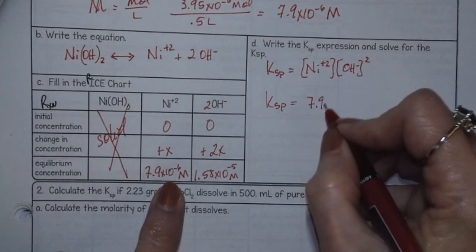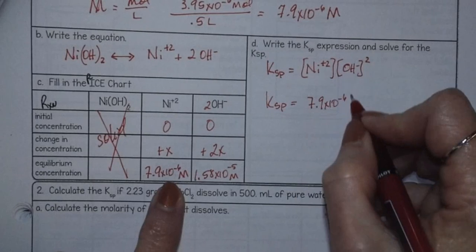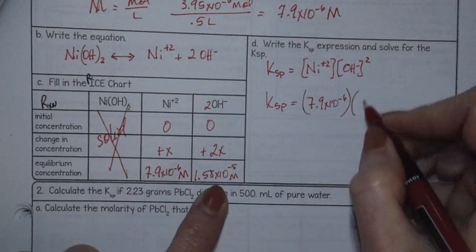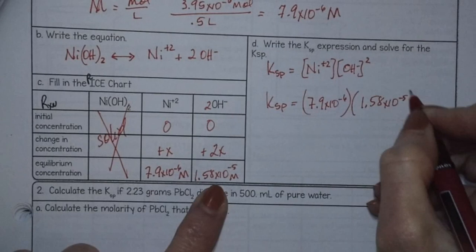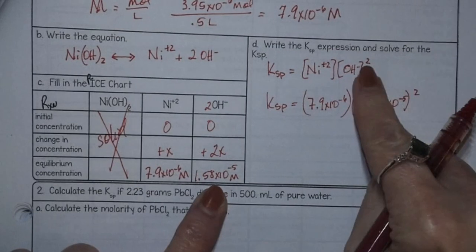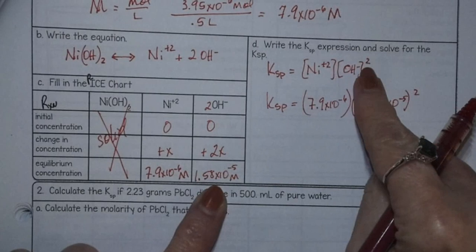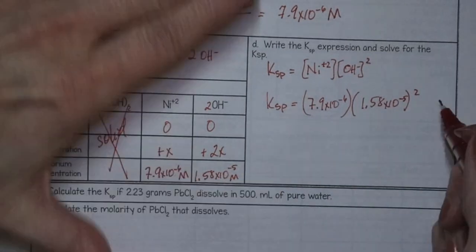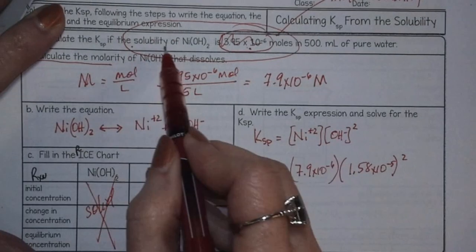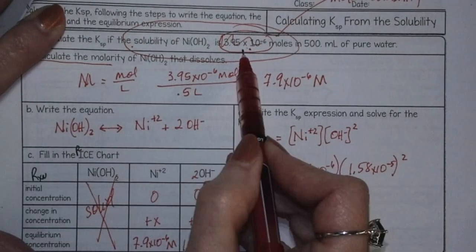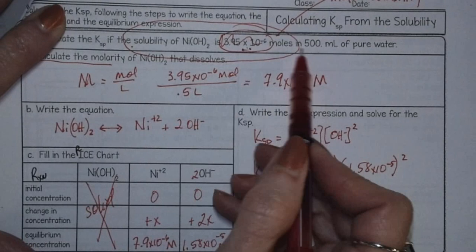When they've told us the solubility is this in 500 mils, we can convert that to a molarity. That's our molar solubility. Over here, they asked us to find the molar solubility, X. On page 25, they gave it to us, and from that we can calculate Ksp.